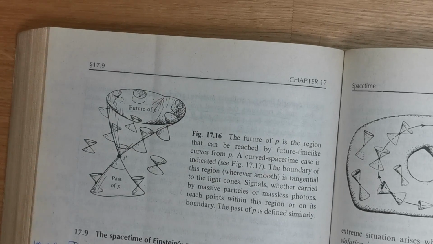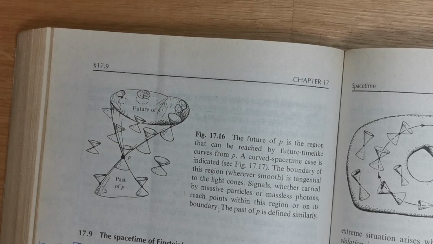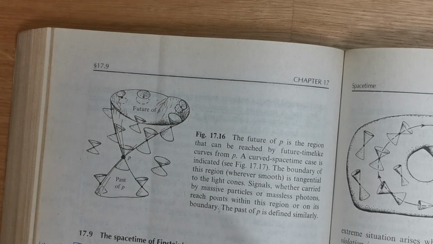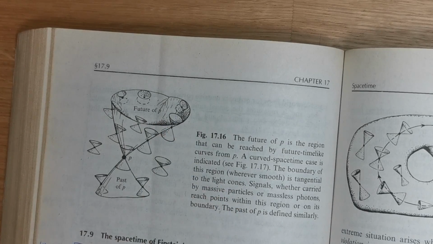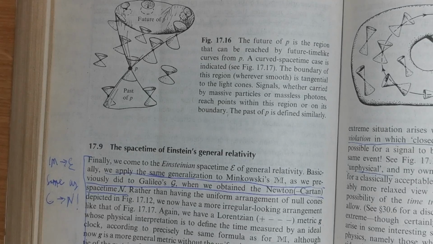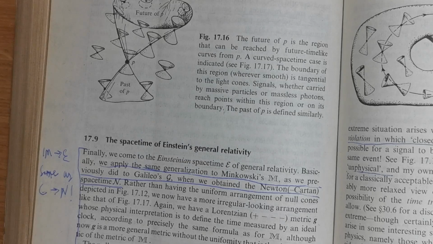So it seems that this picture is actually about this subsection already. So it has some curved cone here, but I'm not totally sure. Okay, let's take a look at the text.